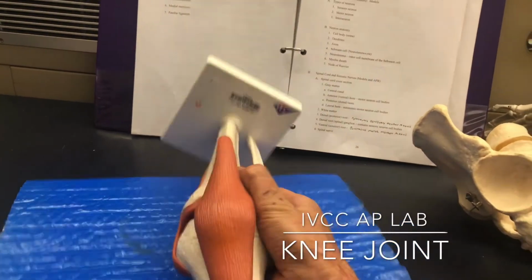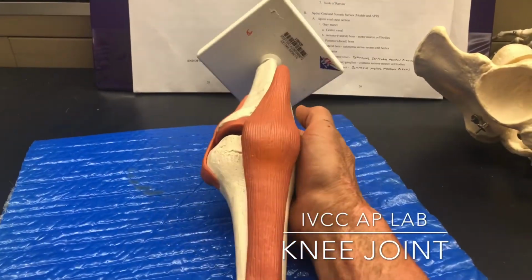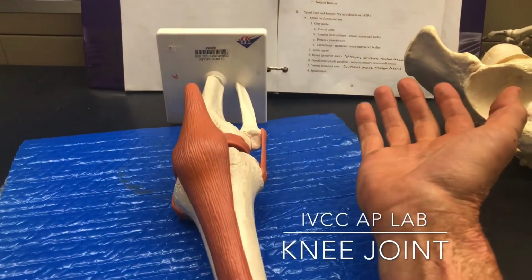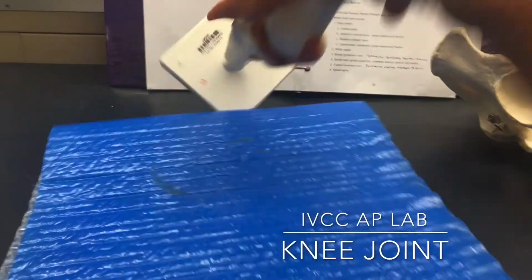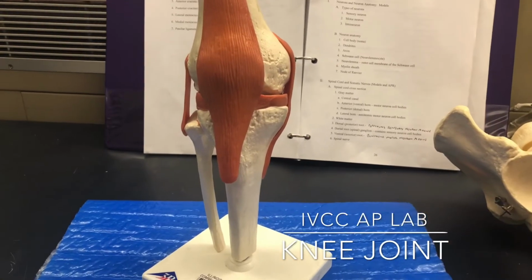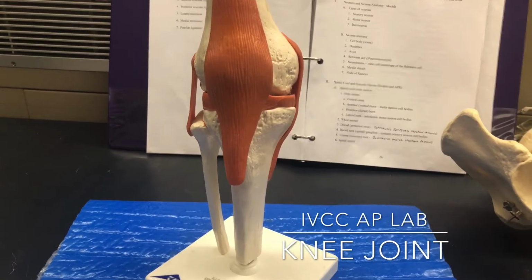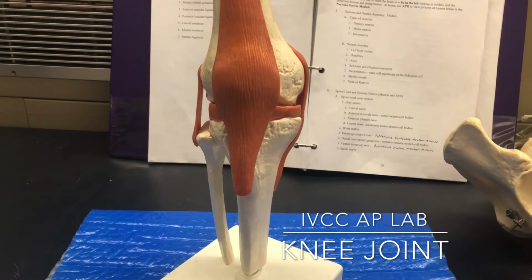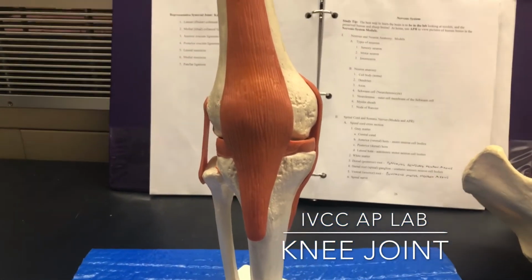If we take our leg up on the table, we're holding a right knee. This is always a good way to look at it because you're looking at your own body, but you're most likely looking at the patient like this. So we'll start from here. Let's go ahead and find number one. That is the lateral collateral ligament. Or we can also call this the fibular collateral ligament.